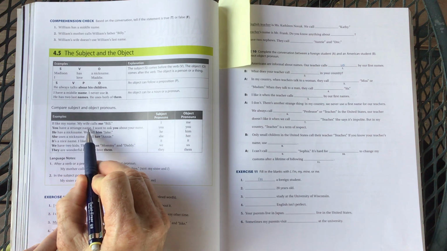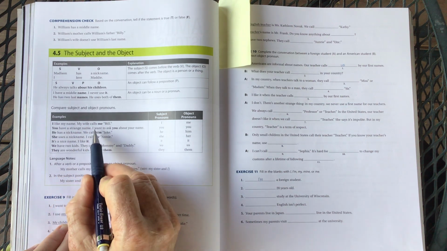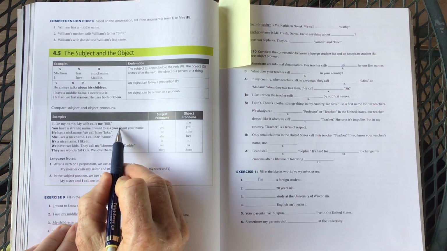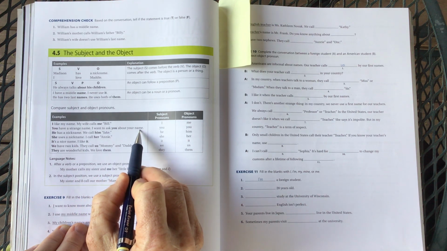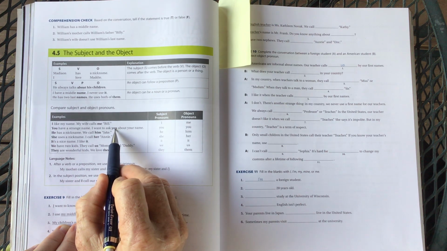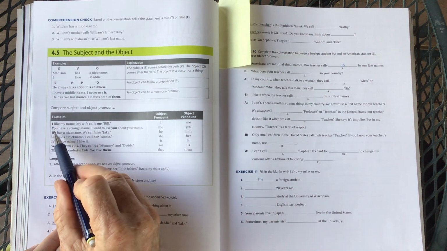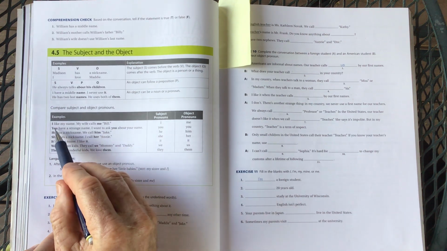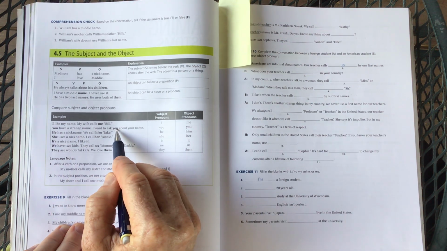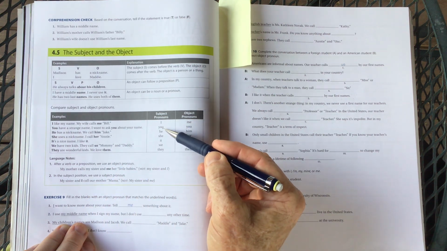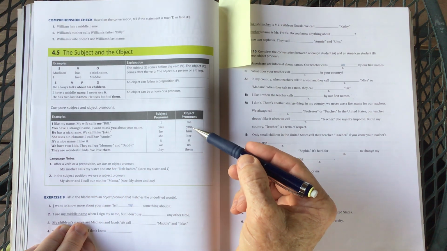Subject pronoun, object pronoun. You have a strange name, subject pronoun. I want to ask you about your name, object pronoun. With the pronoun you, it does not change whether it's a subject or an object. So notice that the subject pronoun you is the same spelling as the object pronoun you.